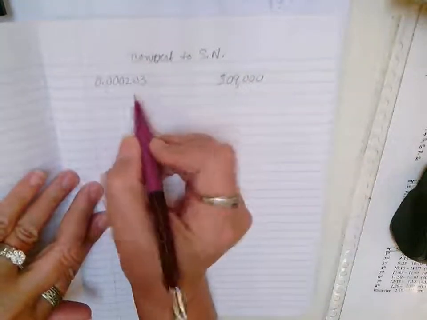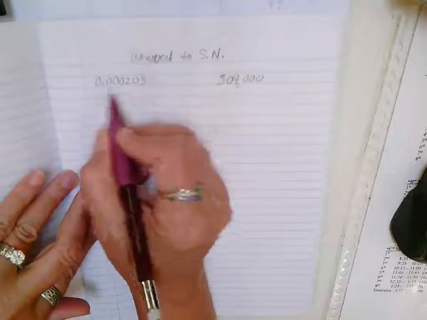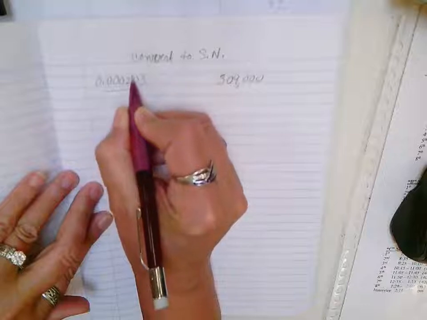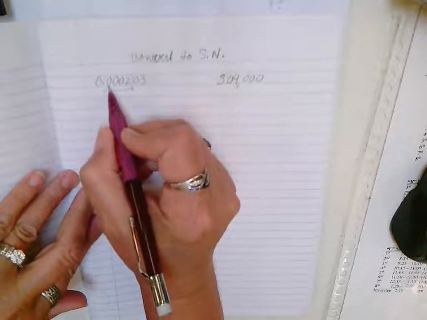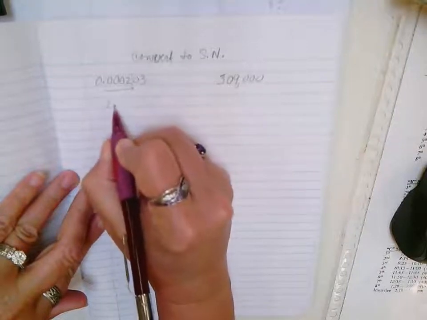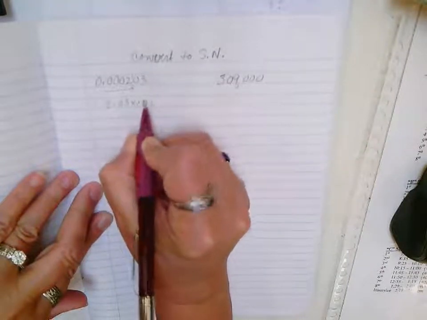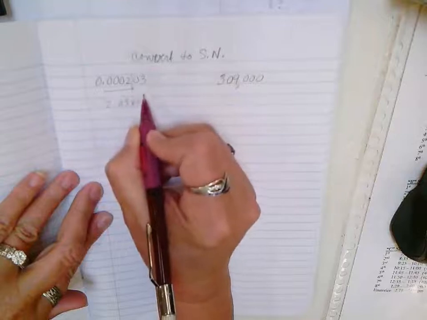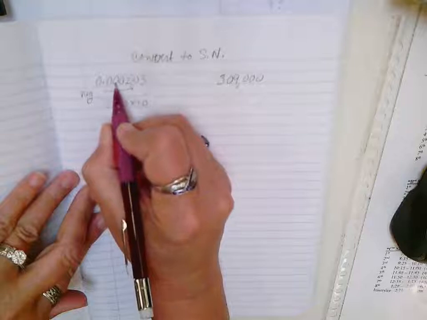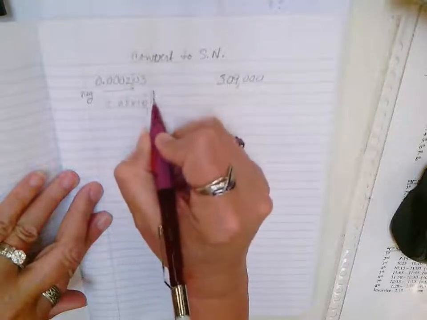Now, if I'm in standard form and I want to go to scientific notation, this number is less than 1, and so I need to move this decimal place here until it's directly behind the 2, and I need to move it 1, 2, 3, 4 places. So it's going to be 2.03 times 10, and I moved it in this direction, so it's negative, and it should be negative 1, 2, 3, 4, negative 4.